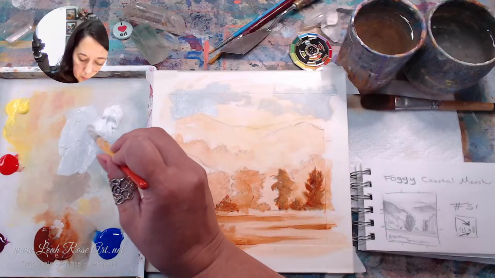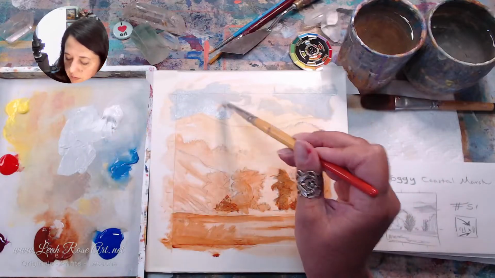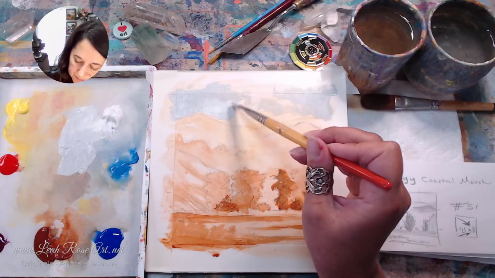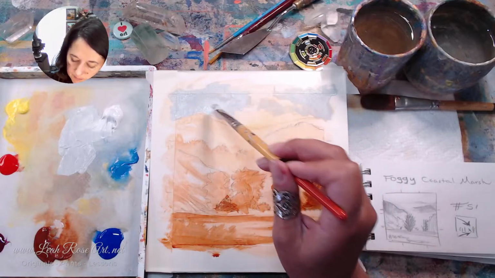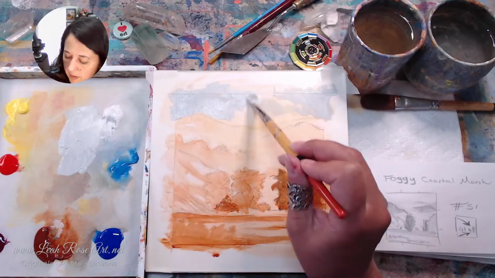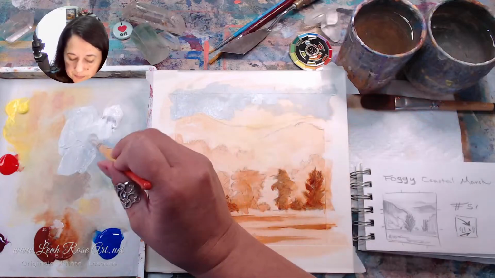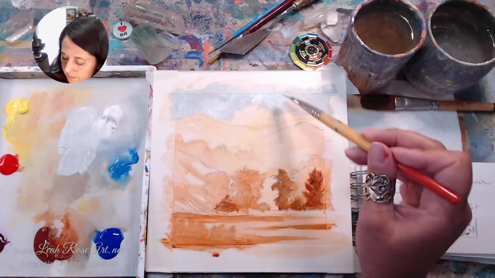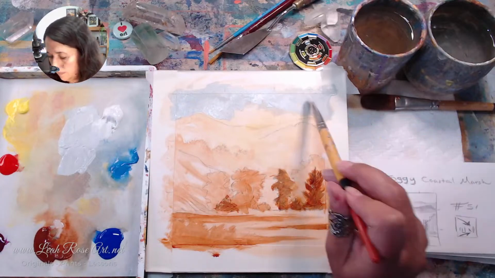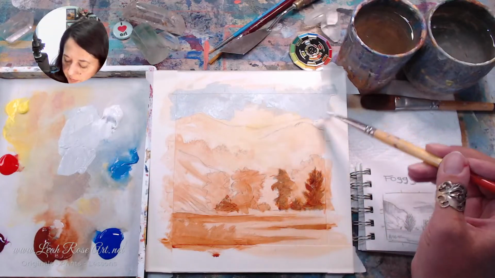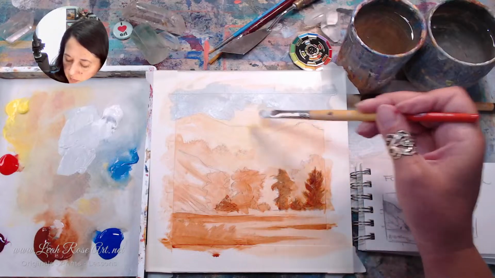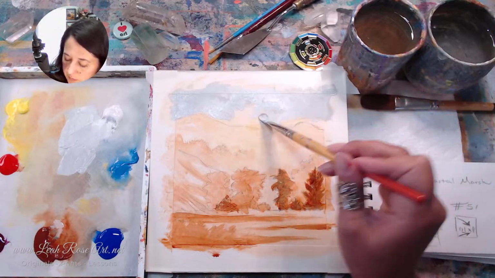I'm going to pick up a little bit of a lighter color and overlap the edges of what I put down just a moment ago, leaving a little bit of definition while blending some edges too.